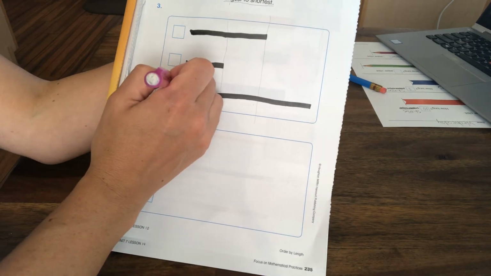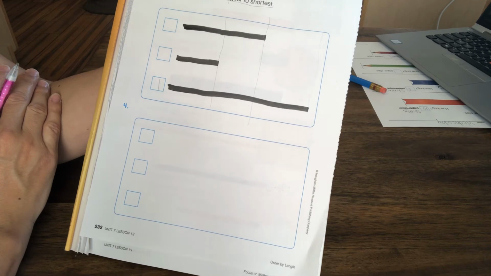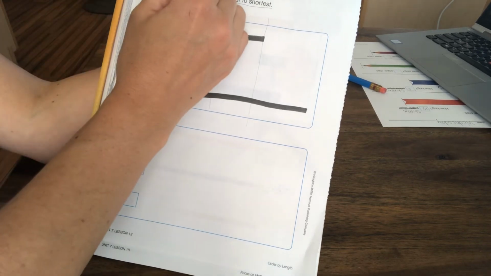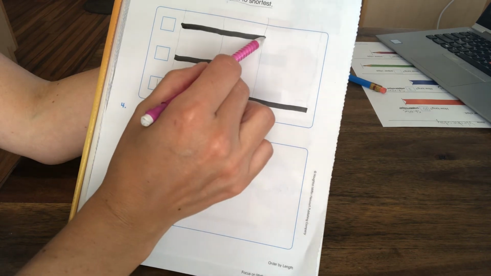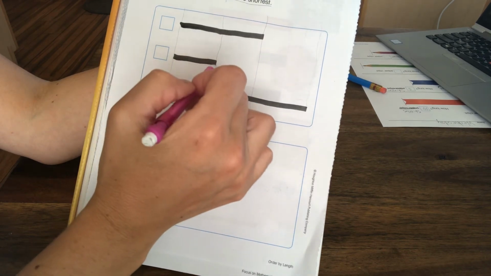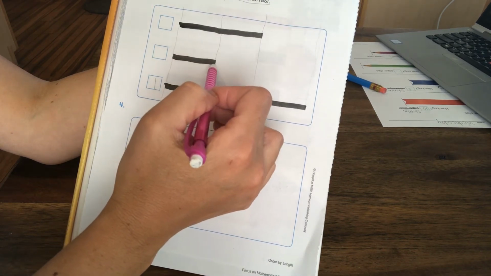So I'm gonna go ahead and write a 1 next to my longest line. You'll have to see where your longest line was. Make sure when you draw your lines that they all end at different spots, but start them at the same beginning spot. You could even draw a little line if you want to about where they should start. After that, I can see this is my longest one. The next one ends here, and this one ends even before that.